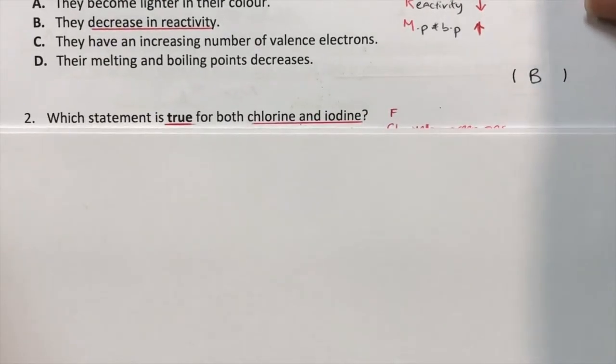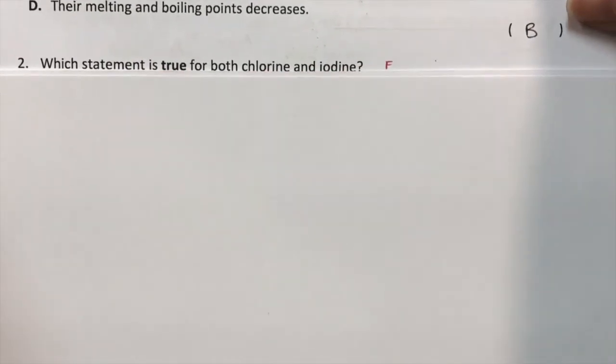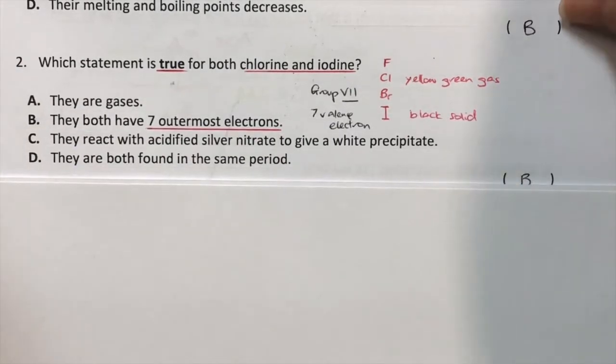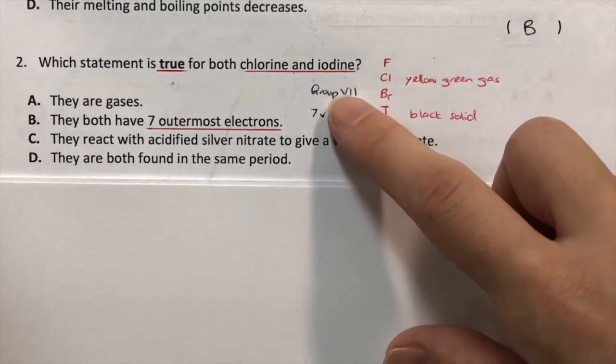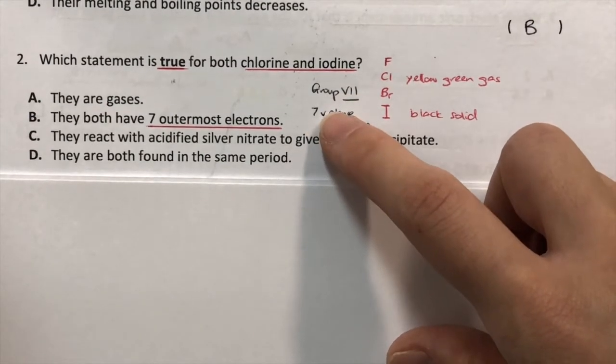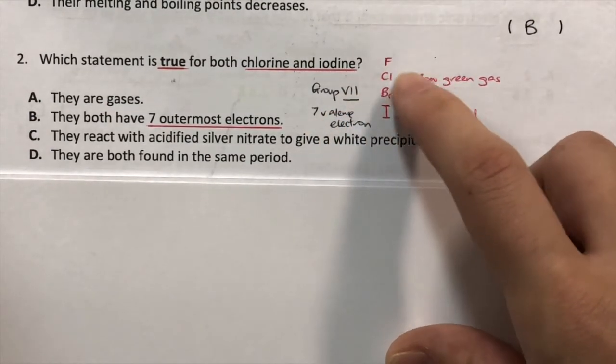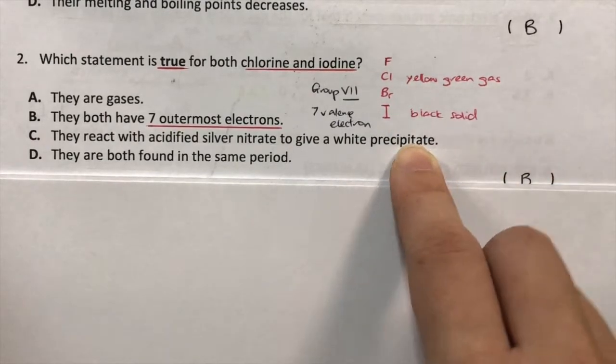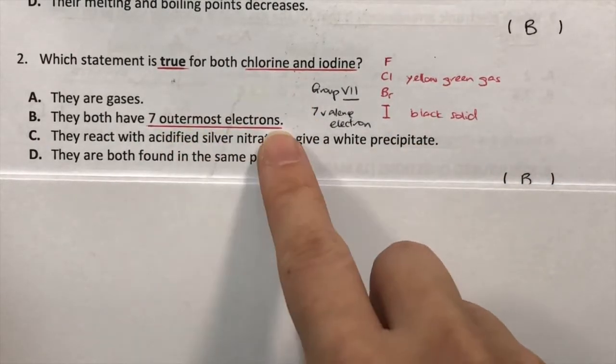Next one, which statement is true for chlorine and iodine? So what you can do is you write down the information of group 7, and you see that for group 7, they have 7 valence electrons, and this will be the colors and the states of chlorine and iodine. So therefore, the correct answer will be B.